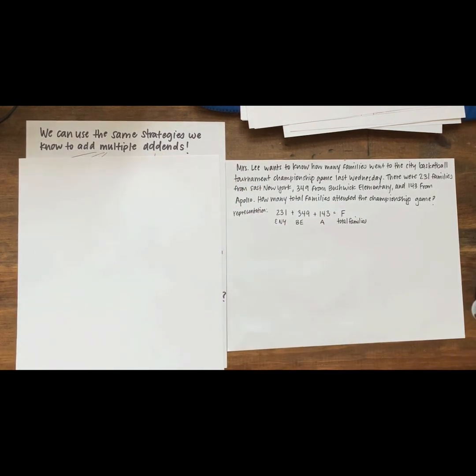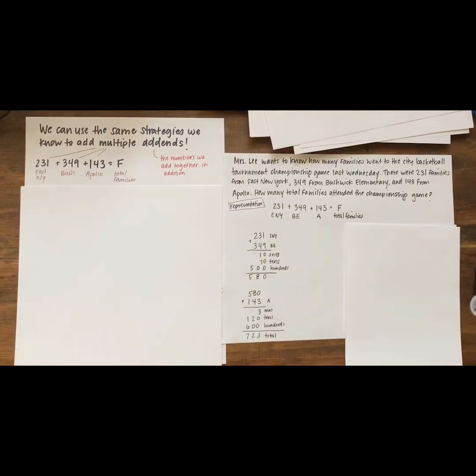Great job. Now let's move on to how you solved. I know that we've been practicing strategies like add by place and expanded notation. How did you solve this problem? I heard some friends say that they solved like this. Let's take a look at this student's work. What did they do to solve our addition problem with 3 add-ins? Say it out loud.